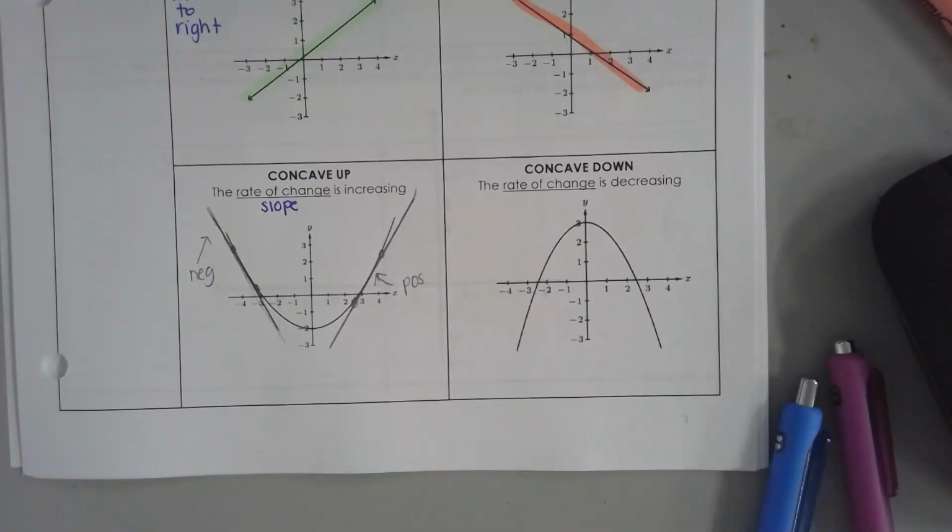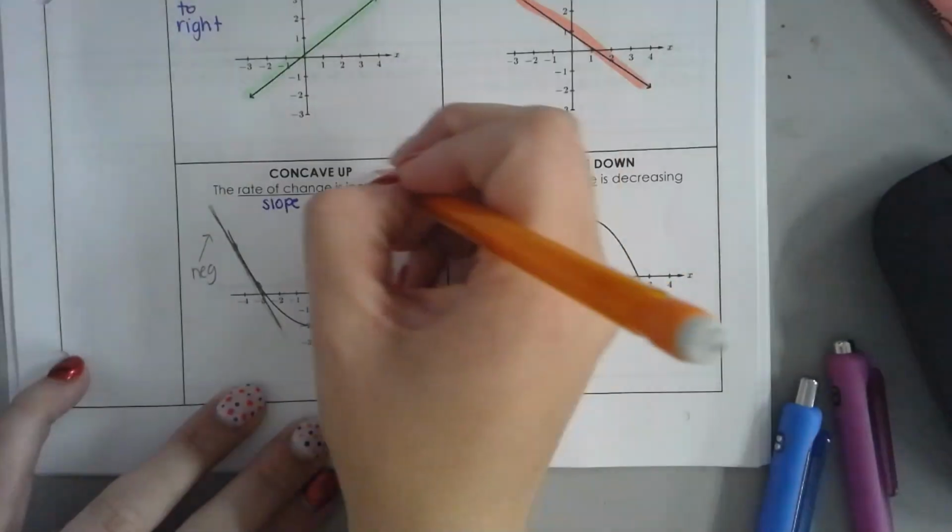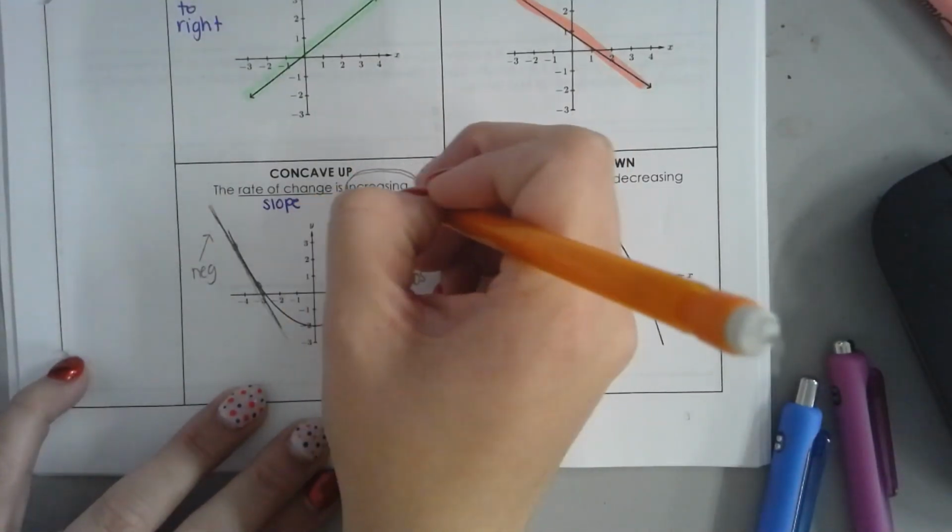So if I kept doing this a whole bunch of times and kept finding the slopes, they would start negative and then become positive. So you have little slopes from negative to positive. Numbers that go from negative to positive are increasing.